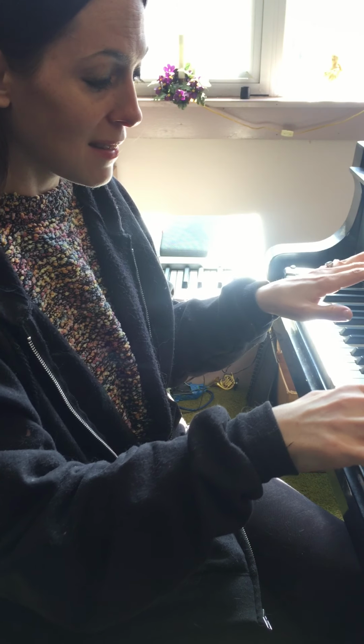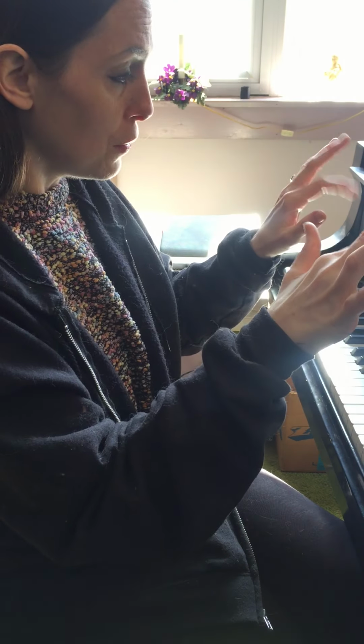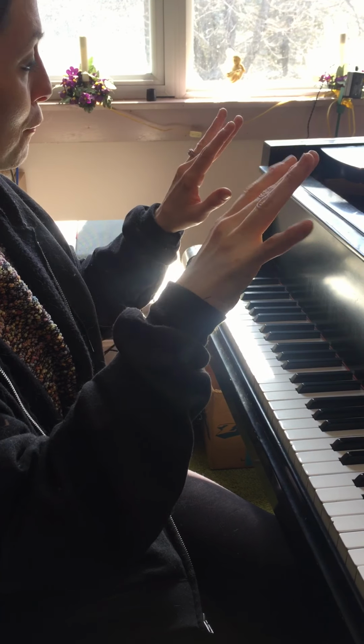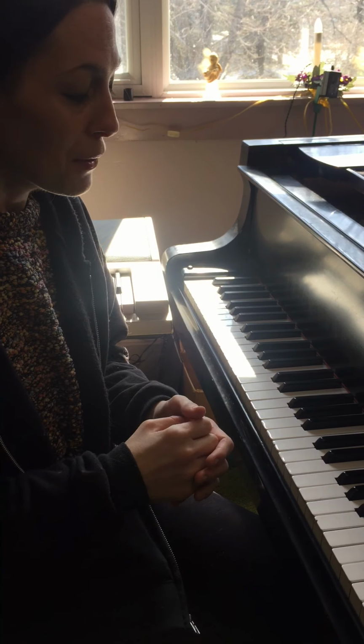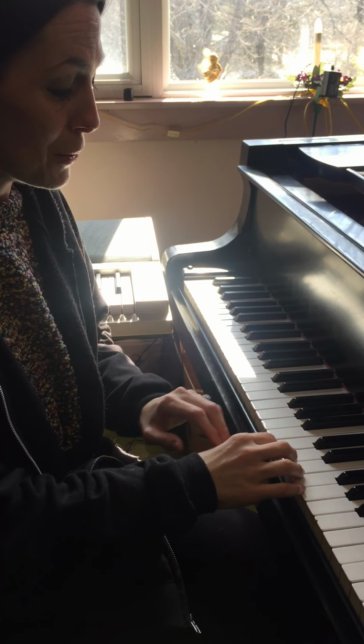Then the next finger, second finger. Then we have third finger, fourth finger, and fifth finger. The pinky finger is 5. So again, let's take our hands apart. And we have 1, thumbs, 2s, 3s, 4s, and 5s. All right? That's important to know because that's going to help you learn how to play your songs and find our positions on the piano.